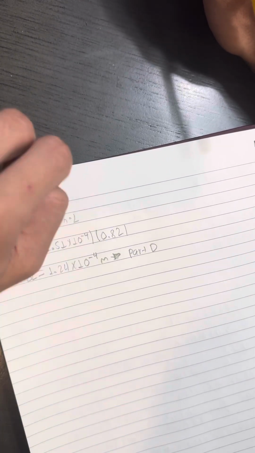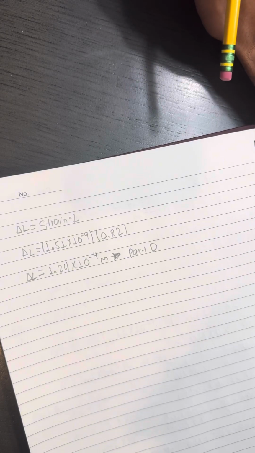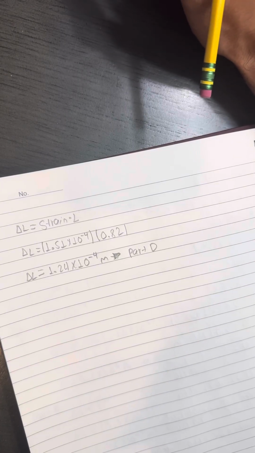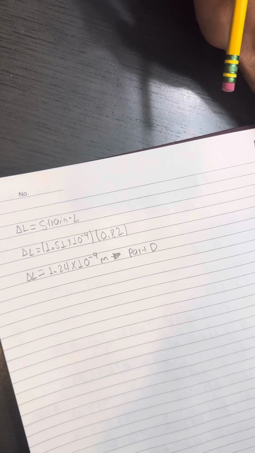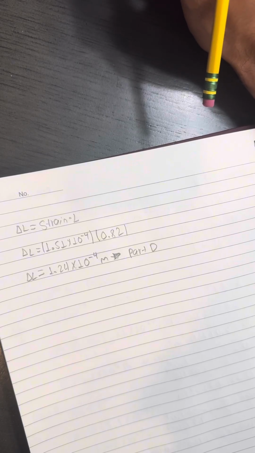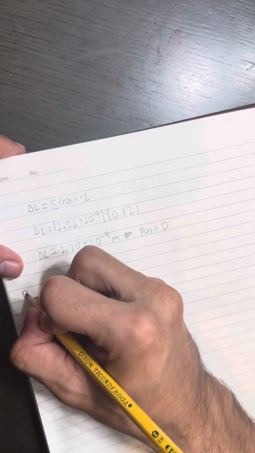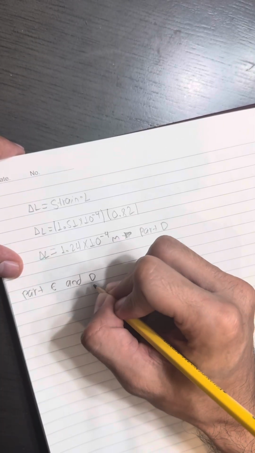Now we're going to start working on the next exercise. For the next exercise, we have part E and part F in the same exercise. We have a sphere. For part E, our sphere is made of lead, and for part F, our sphere is made of mercury. So part E and F.